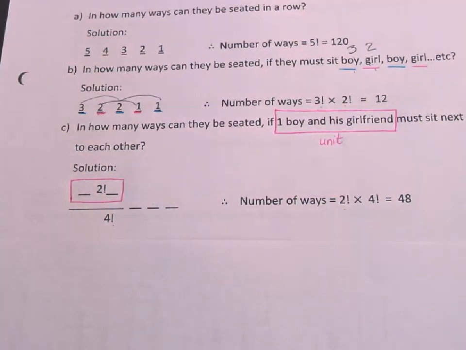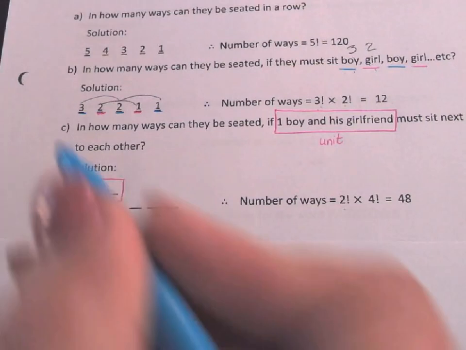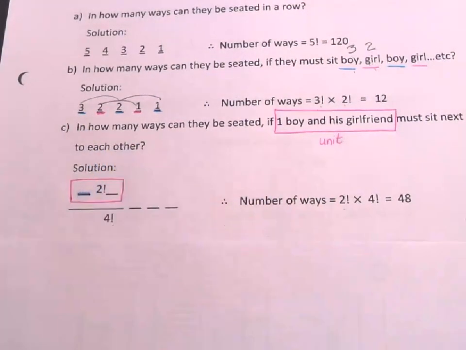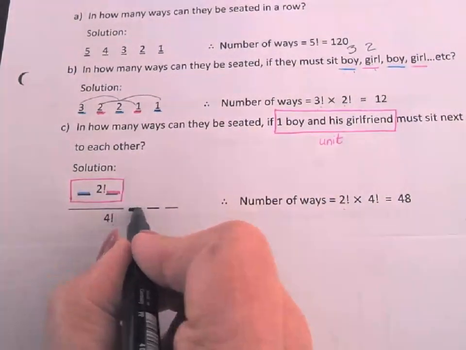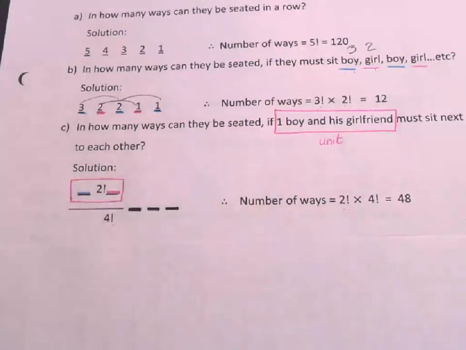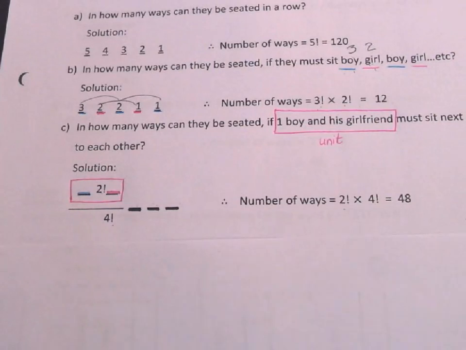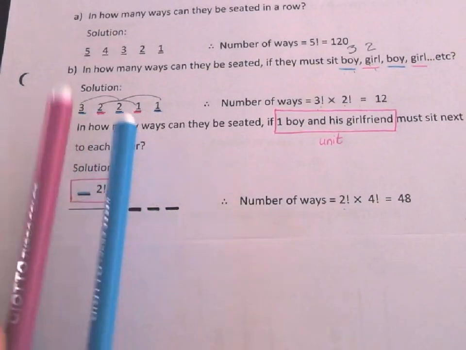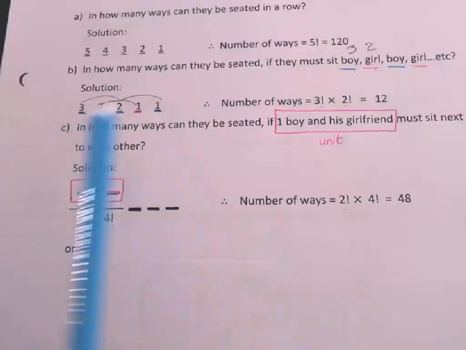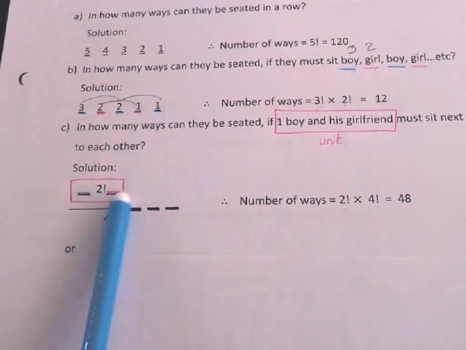Okay. The boy and the girl sit on these two chairs. There's the boy and there's the girl. And the rest sit on the other chairs. We have 5 children. 1, 2, 3, 4, 5. We have to treat those two as a unit, and they can sit like this, or they can sit like this. Therefore, you have 2 faculty in the unit.